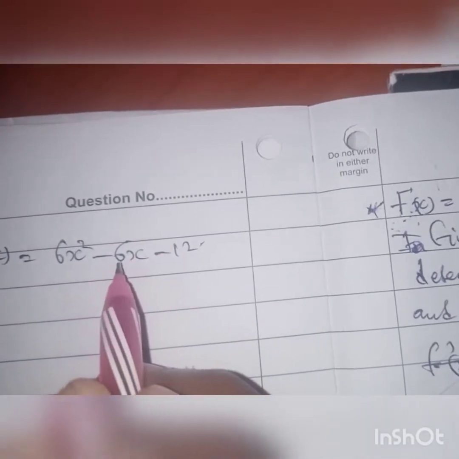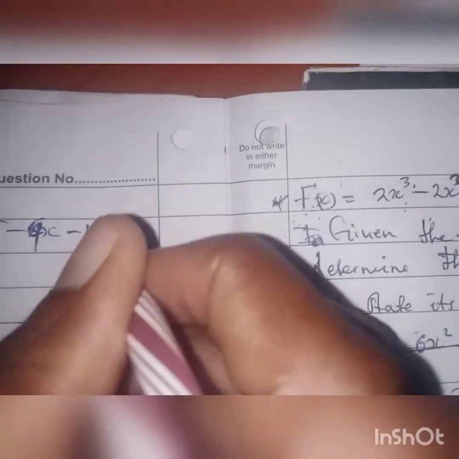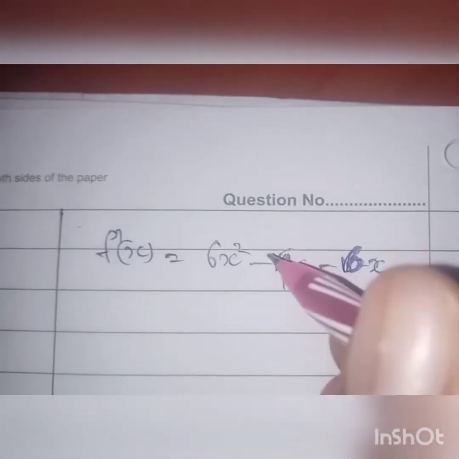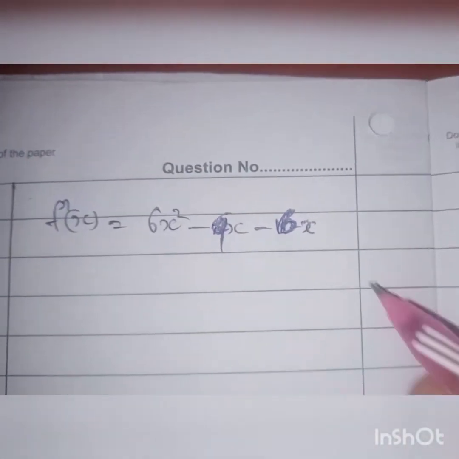So we should write here 6x squared minus 6x minus 12.